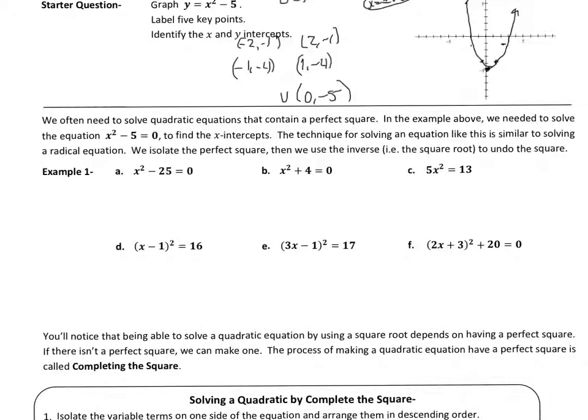Okay, so let's read here. It says, we often need to solve quadratic equations that contain a perfect square. In the example above, we needed to solve the equation x squared minus 5 equals 0. Now the technique for solving an equation like this is similar to solving a radical equation. We isolate the square, then we use the inverse, in other words, the square root, because the square root undoes the square, to solve it, which is what we did. There's more than one way to solve some of these, but if you've got a perfect square, the easiest way is to isolate that perfect square and then square root both sides.